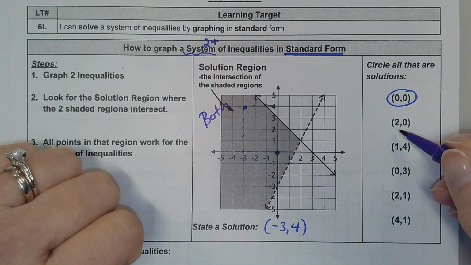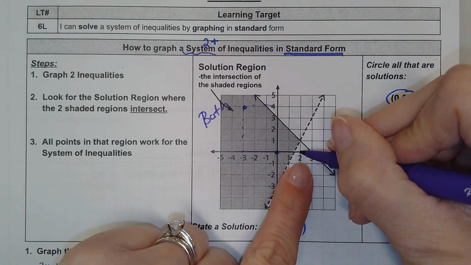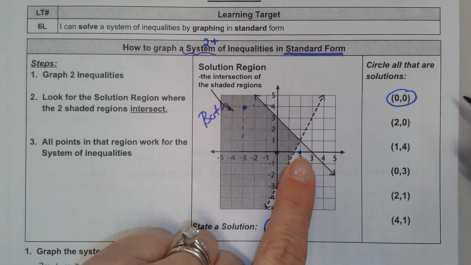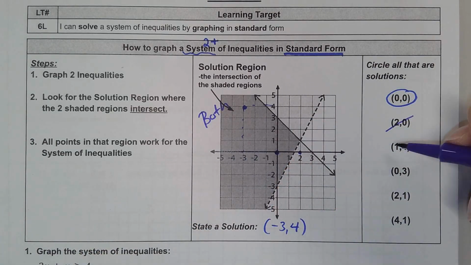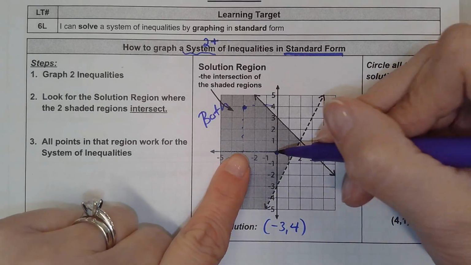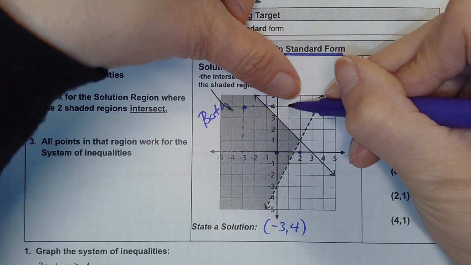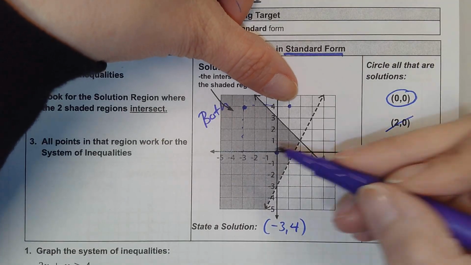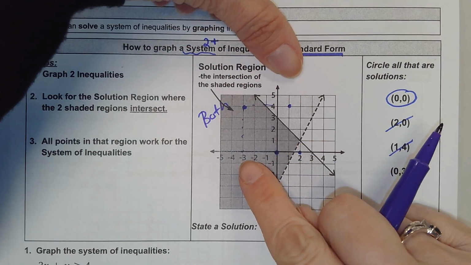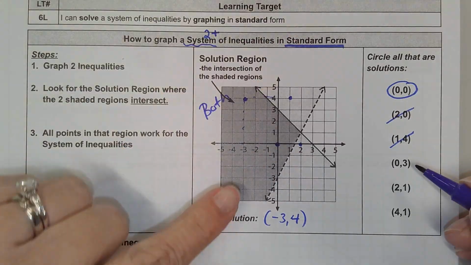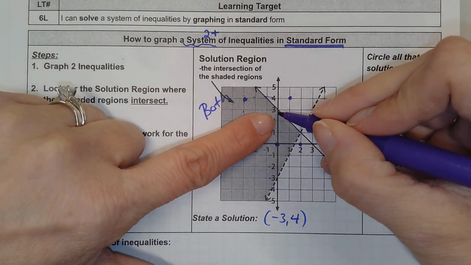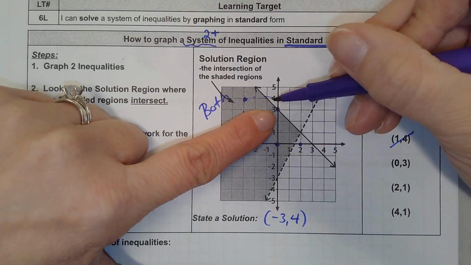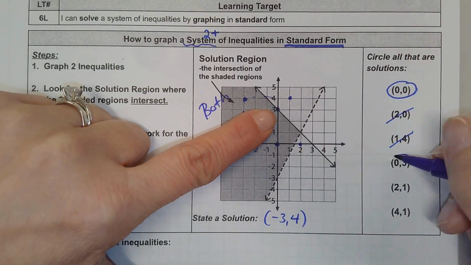Let's check (2, 0). Is this point in the solution region? No. How about (1, 4)? (1, 4) is way up here. That is no. The solutions must be in the solution region. How about (0, 3)? Are you a solution if you are on a solid line? And the answer is yes.